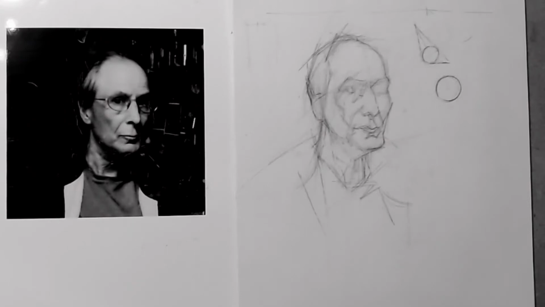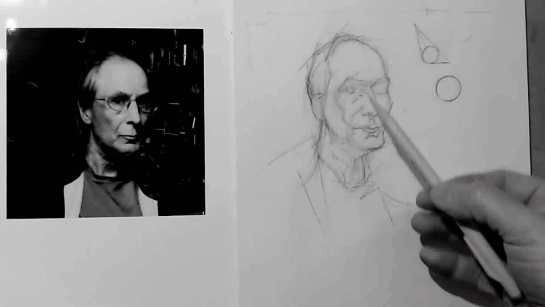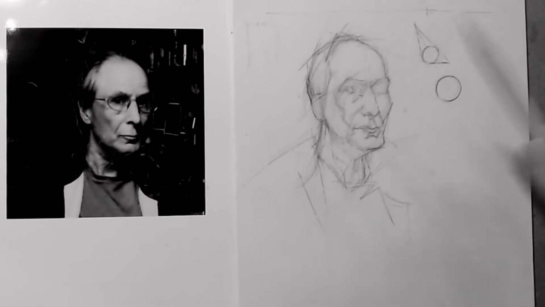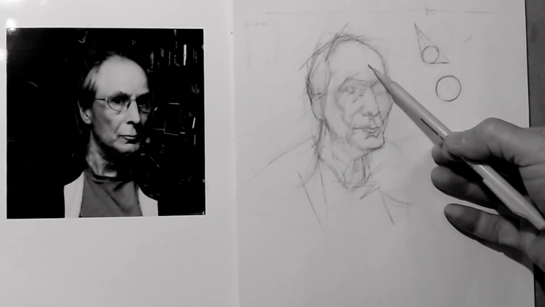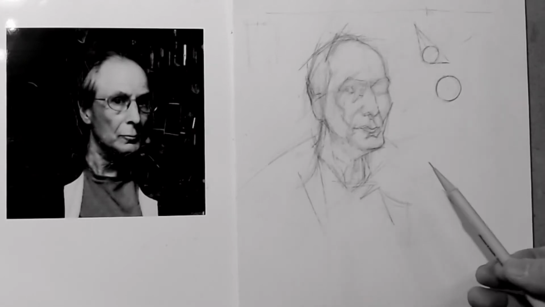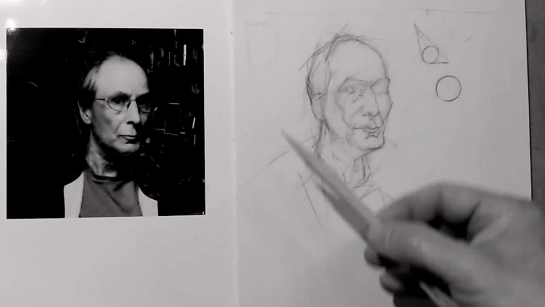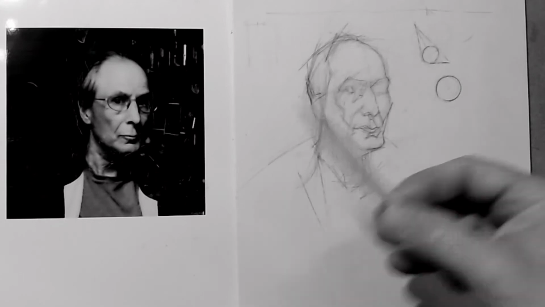That will ultimately enable us to put tones into those shapes. It's the order of the tones, the order of the grays from white down to black, that will enable us to create the illusion of light on a form.